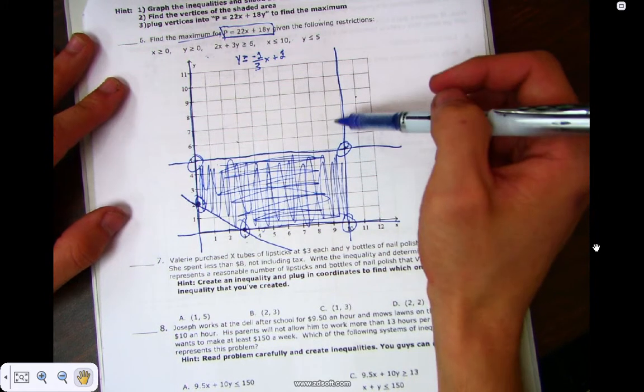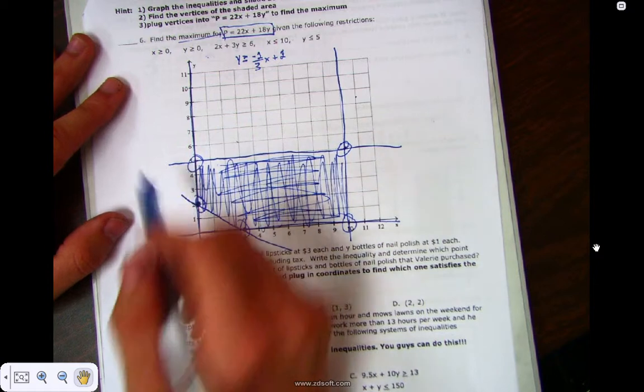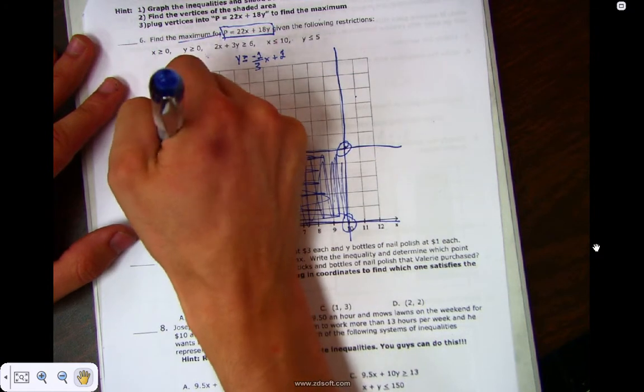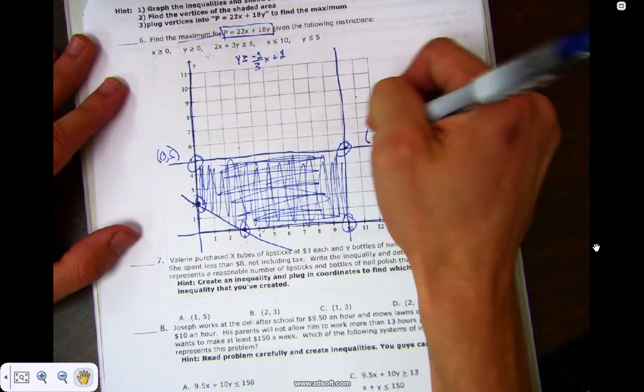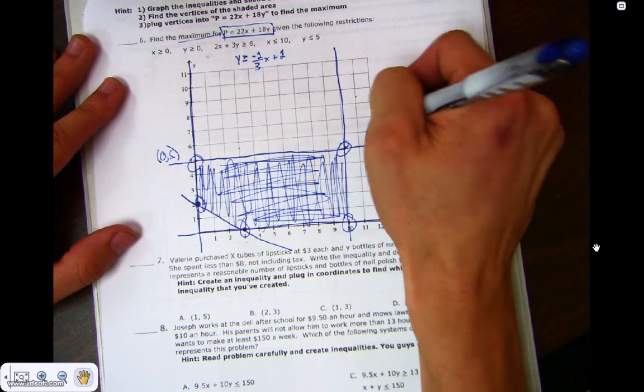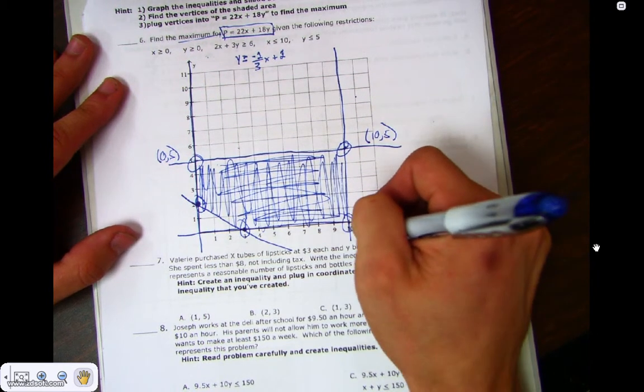Let me explain it this way. This point right here is at (0, 5). This point is at (10, 5). And this point is at (10, 0).